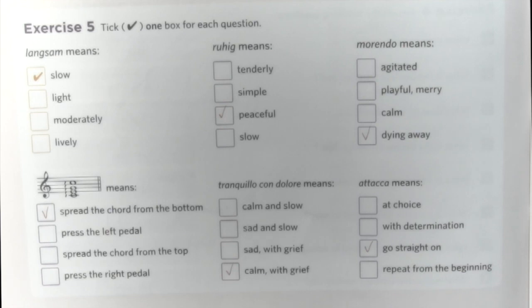But in this case it means go straight on to the next thing with no gaps. So there is no gap between two different movements of a sonata, a concerto, a symphony, whatever it is. Two separate pieces blend together with no gaps, just a breath and start.